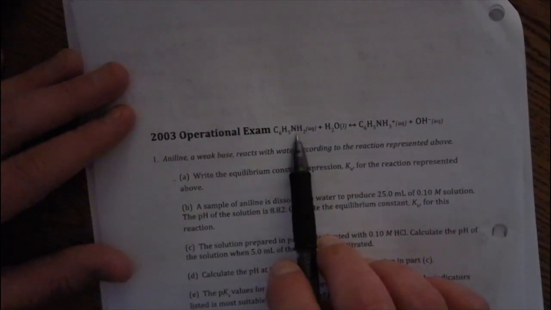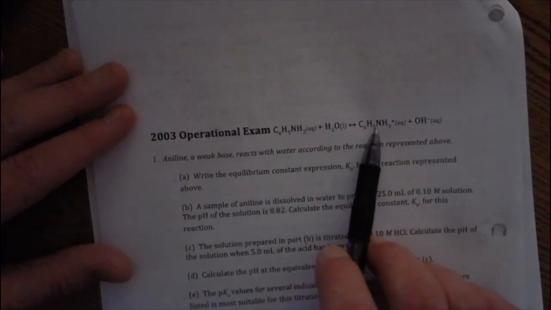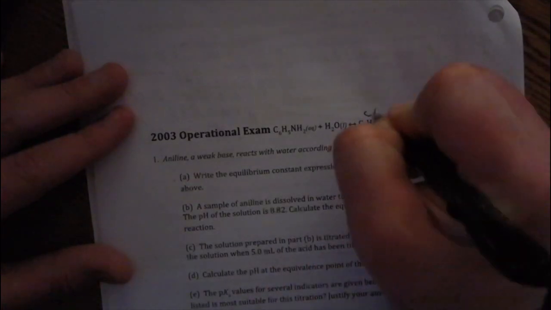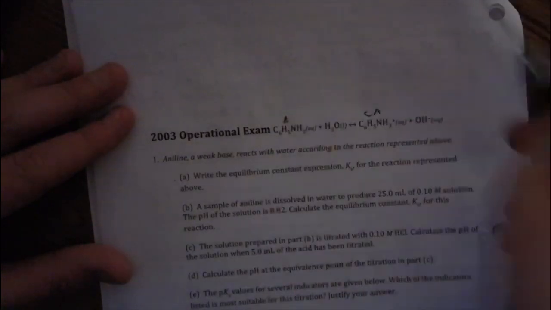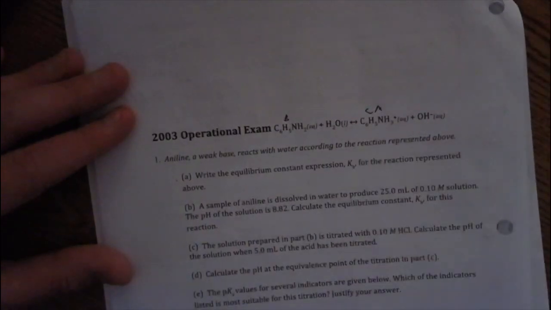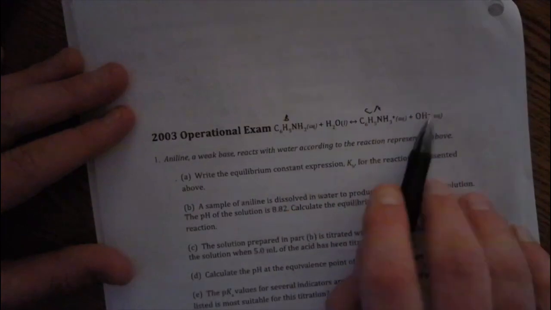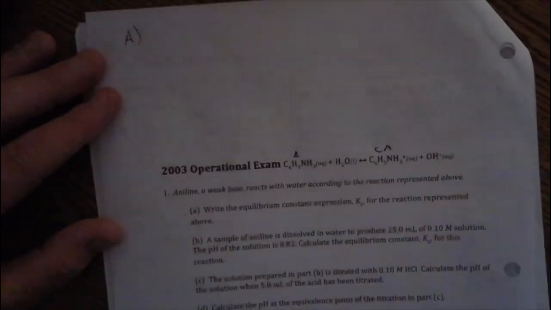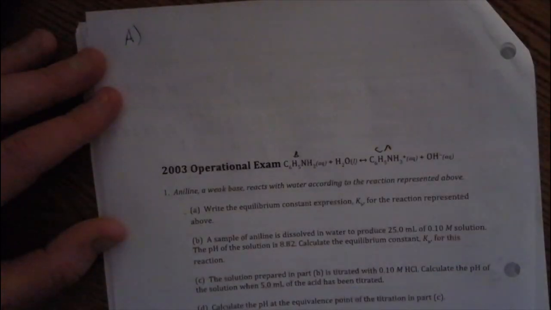It's acting as an acceptor or a base. That means that this is the conjugate acid, this is the base, and water here is acting as an acid and becoming a base. So I'm just going to put A up here. I'm going to switch to a better pen.